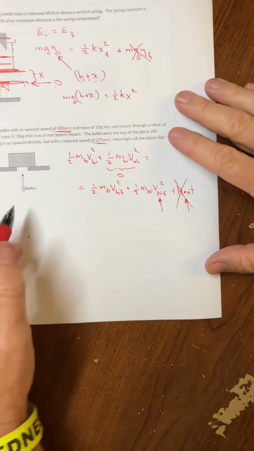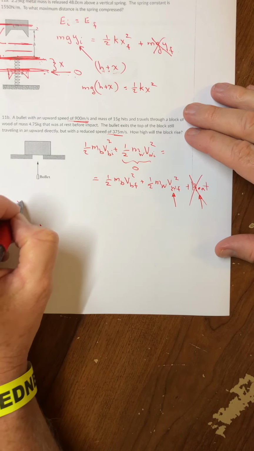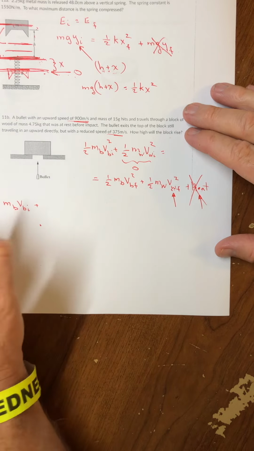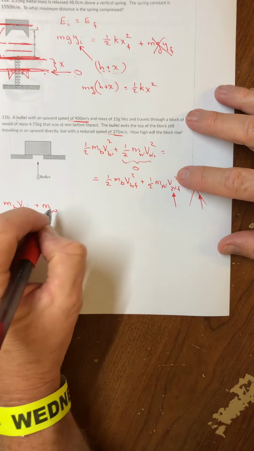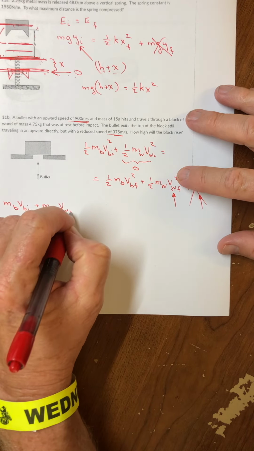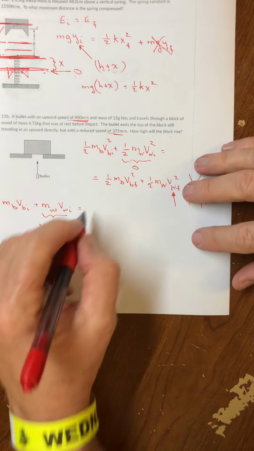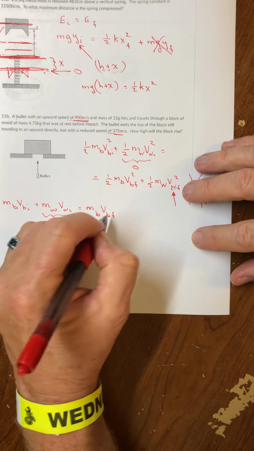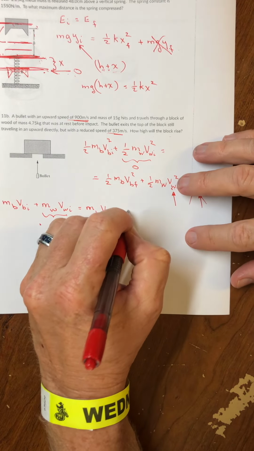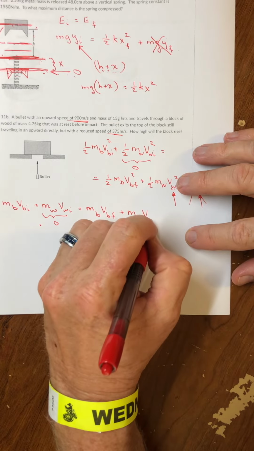So let me think about the momentum instead. And so the momentum would say the mass of the bullet times the velocity of the bullet initially would then interact with the wood. And so the mass of the wood times the velocity of the wood initial. And again, I'll just remind you that's 0. Is then going to equal the mass of the bullet times the velocity of the bullet after the interaction, and then the mass of the wood times the velocity of the wood final.